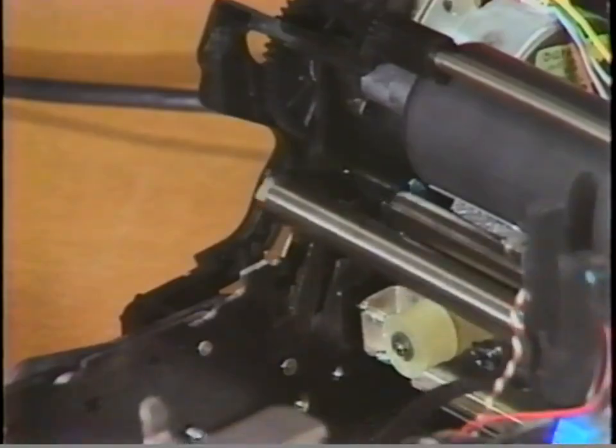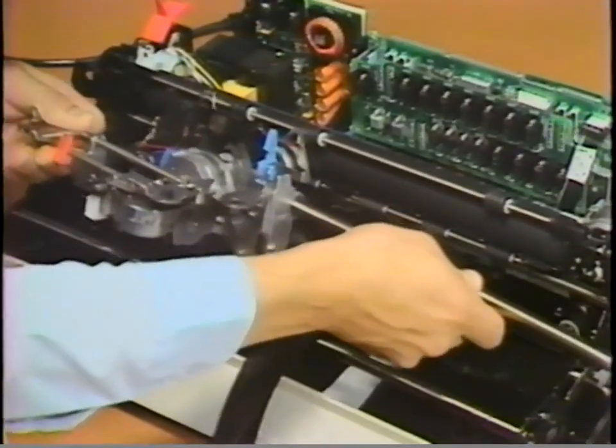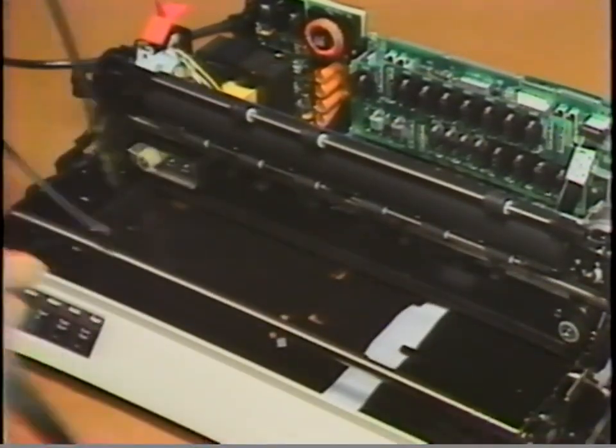Caution, the carrier shaft must be removed to the right. This prevents damage to the carrier bearings by burrs that may develop on the right end of the shaft. As you hold the carrier, slide the shaft out of the carrier to the right. Then lift the carrier out of the machine.